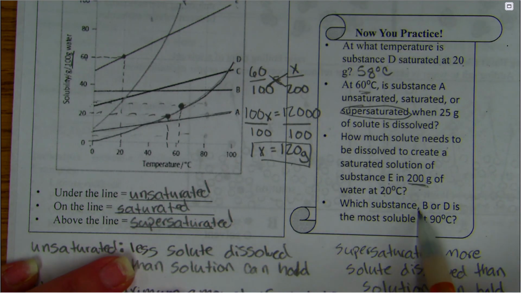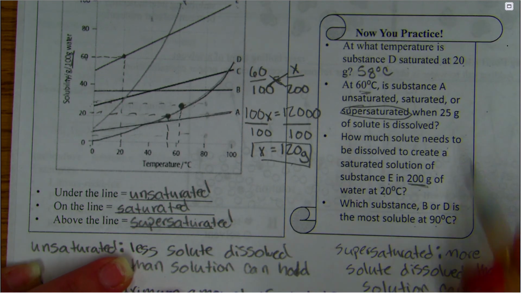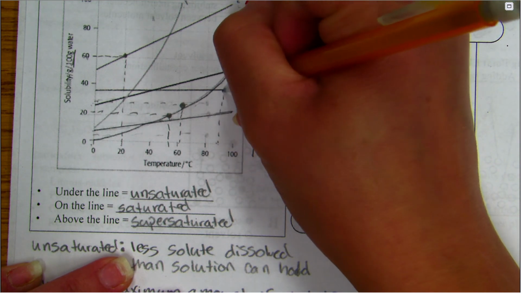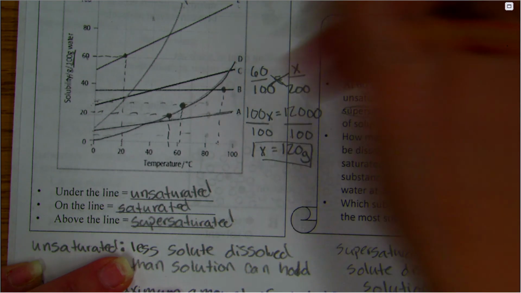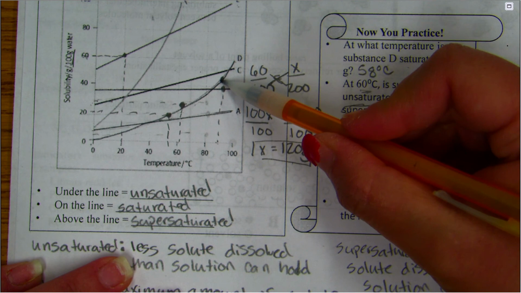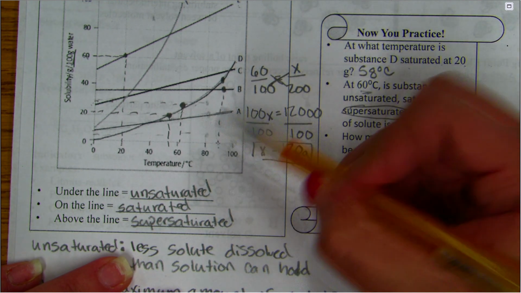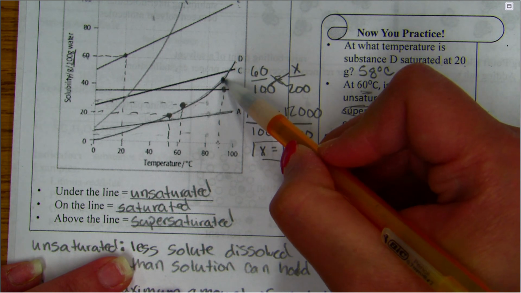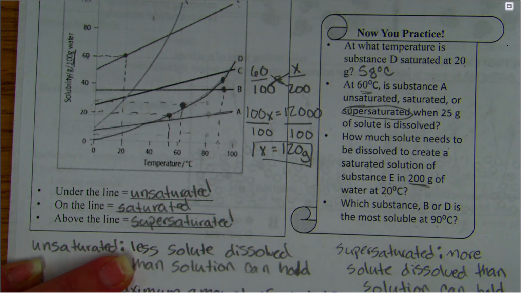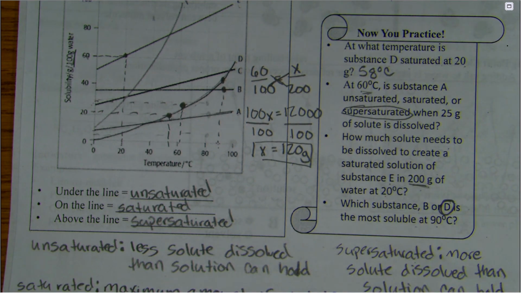Which substance, B or D, is the most soluble at 90 degrees Celsius? So here's 90 degrees. Here's where 90 hits B. And here is where 90 hits D. So I have B and D both at 90 degrees Celsius. D is higher than B. So D is going to be the most soluble at 90 degrees.